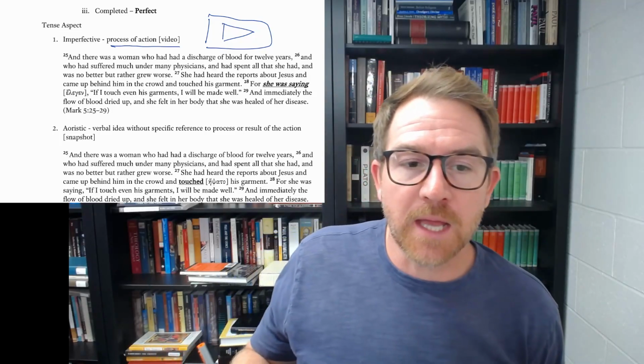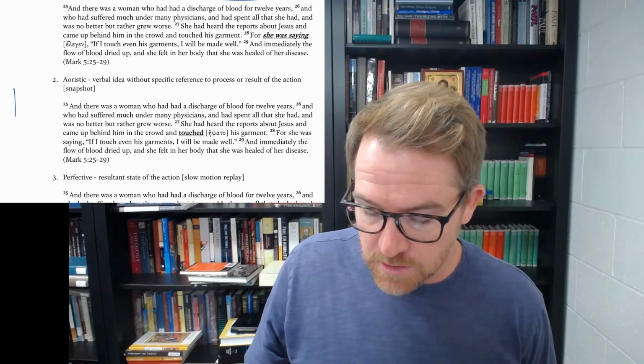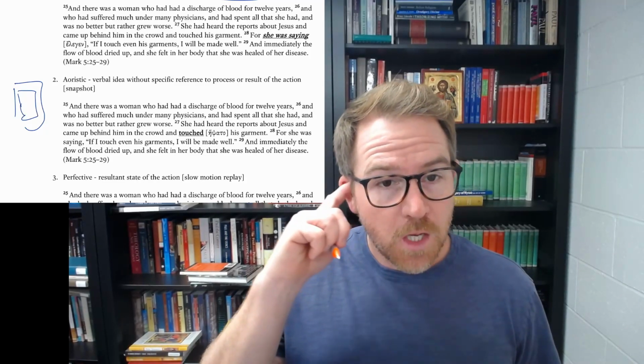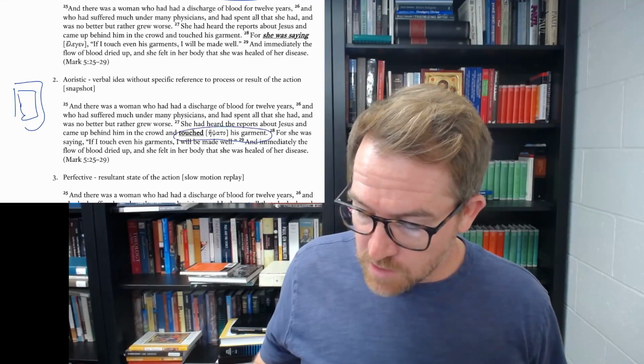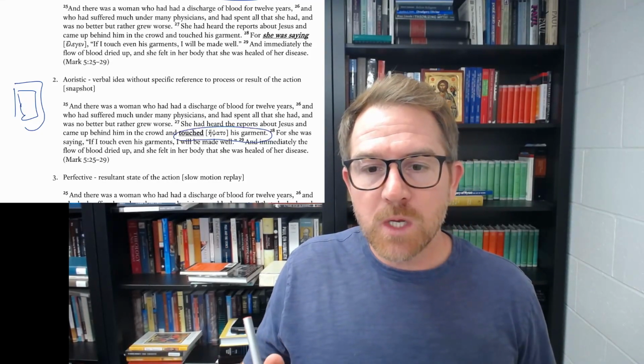If I touch even his garments, I will be made well. And then verse 29, and immediately the flow of blood dried up, and she felt in her body that she was healed of her disease. Now, the aoristic, the snapshot, that is the undefined action, where we get just the Polaroid picture, just the Instagram picture. There was a woman who had discharge of blood. This woman, when she touched his garment, in this use of the aorist, the undefined action verb, we don't know how long.